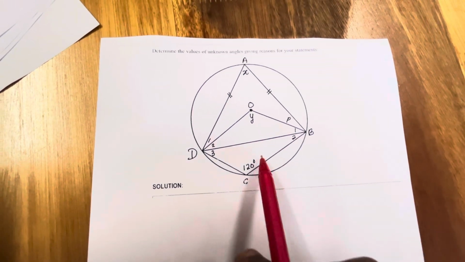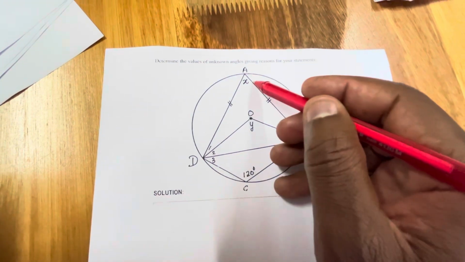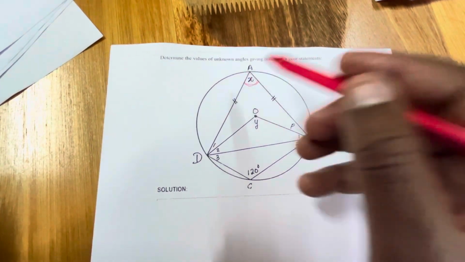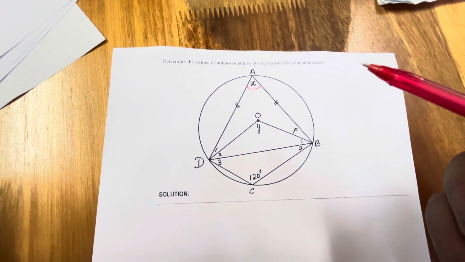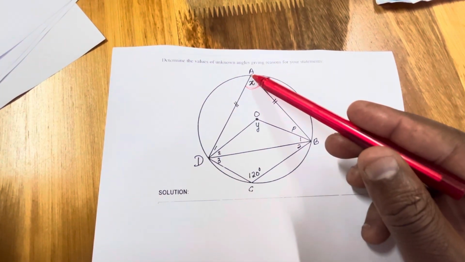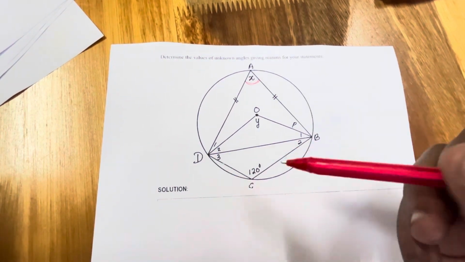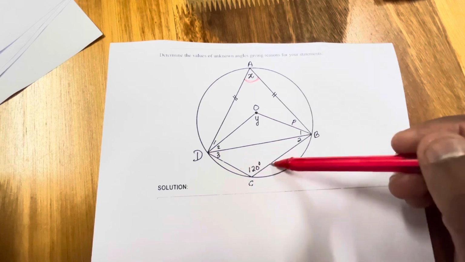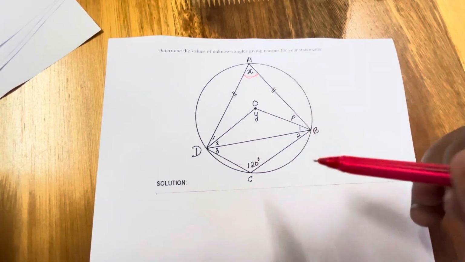The first value that you can determine easily is X. Why am I saying it's X? It is because ABCD is a cyclic quad. A lies on the circumference of a circle, and so do B, C, and D as well. So you know that opposite angles of a cyclic quad add up to 180 degrees.